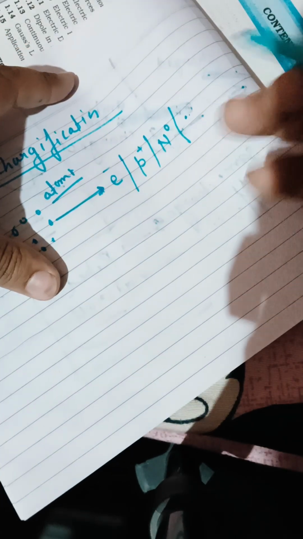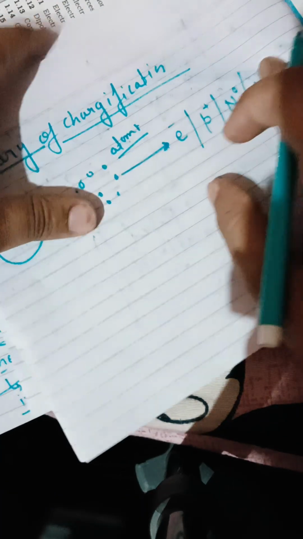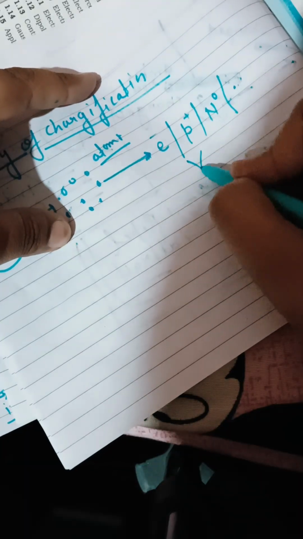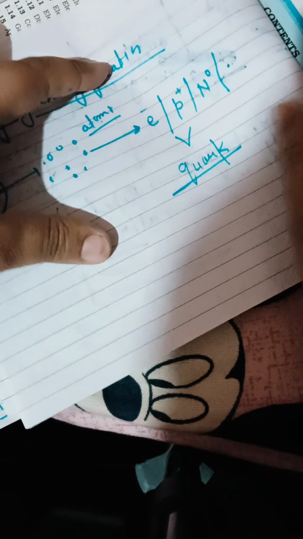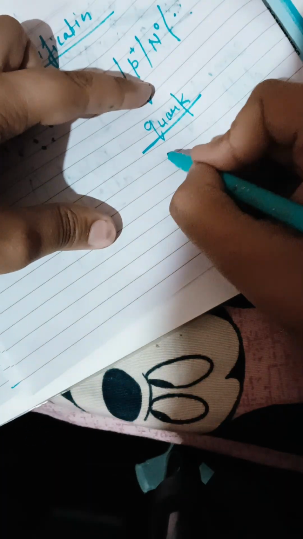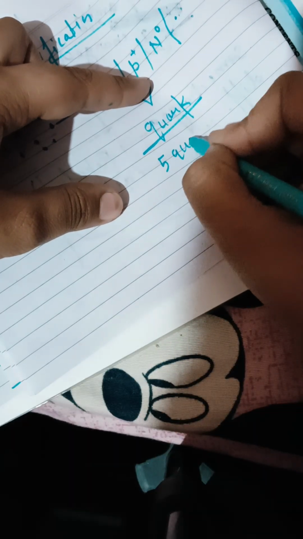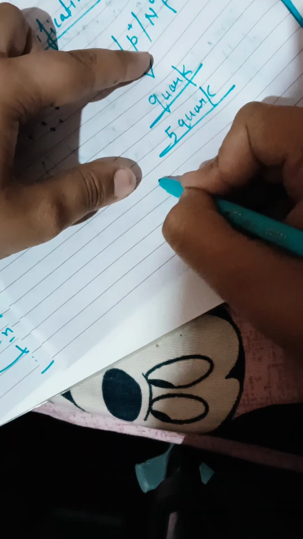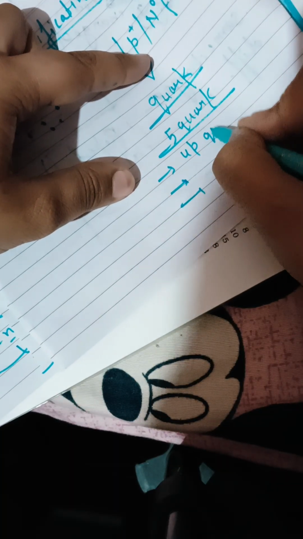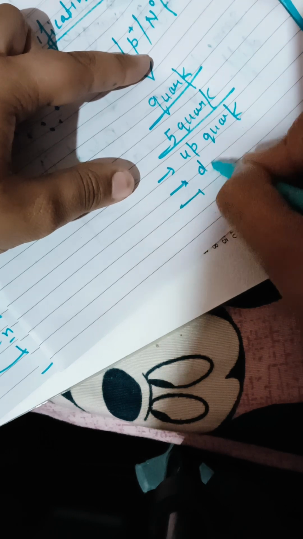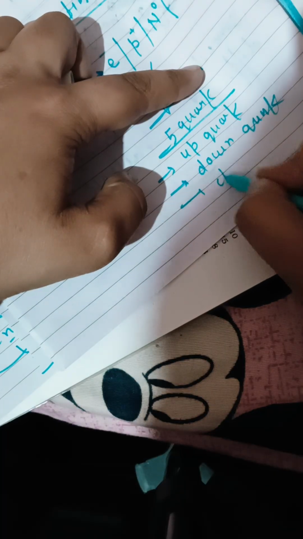But it also has the boson, antineutrino. Okay, it has so many things. And these electrons, protons, neutrons are made up of quarks. There are 5 types of quarks that exist in the universe in quantum physics. 5 quarks, and the basic quarks are 3: up quark, down quark and charm quark.